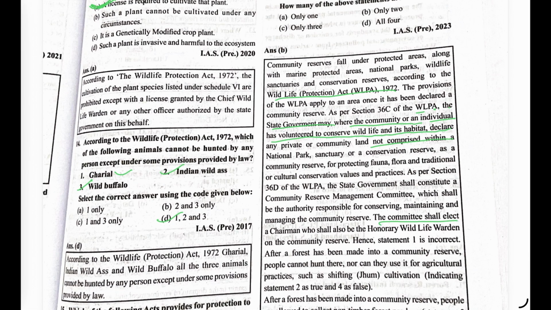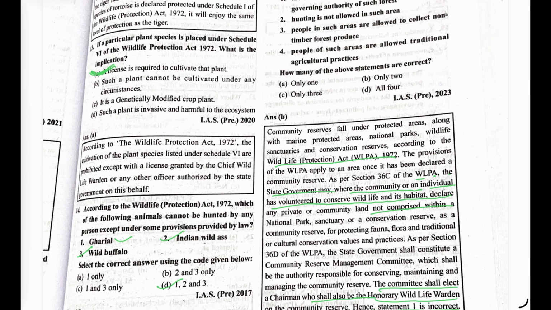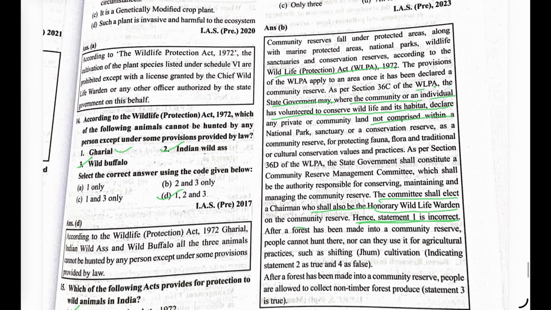The committee shall select the chairman, who shall also be the honorary wildlife warden of the community reserve. Hence, statement 1 is incorrect. So the chief wildlife warden of a state becomes the governing authority of such forest? No. The committee shall elect a chairman for that work.